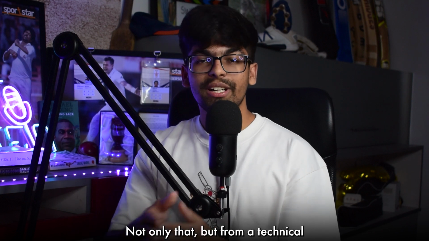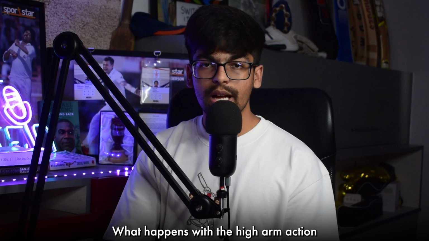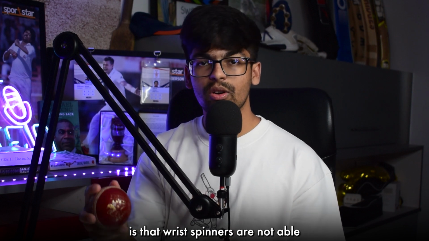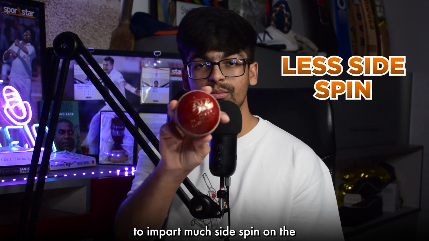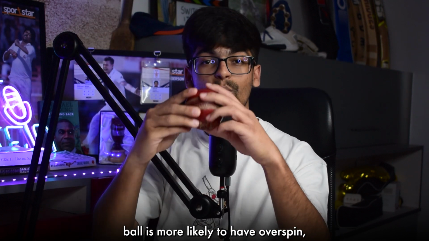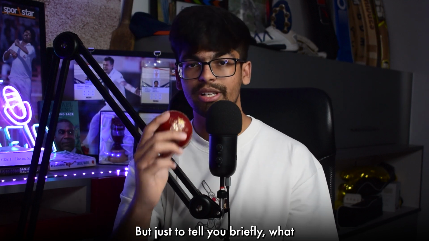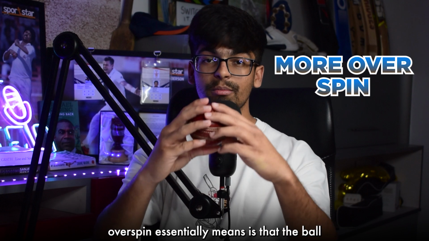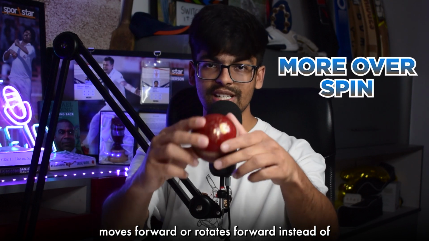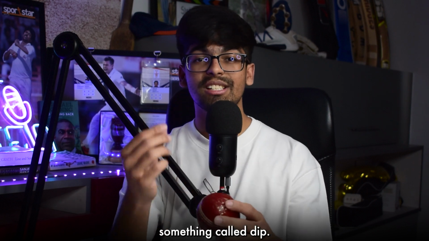Not only that, but from a technical standpoint, there is one more thing that happens, and this is overspin. What happens with the high arm action is that wrist spinners are not able to impart much side spin on the ball. Instead, they release the ball from a higher arm action, which means that the ball is more likely to have overspin, something that we've also covered in a previous video. But just to tell you briefly, what overspin essentially means is that the ball moves forward or rotates forward instead of coming out sideways. And what this does is it creates something called dip.